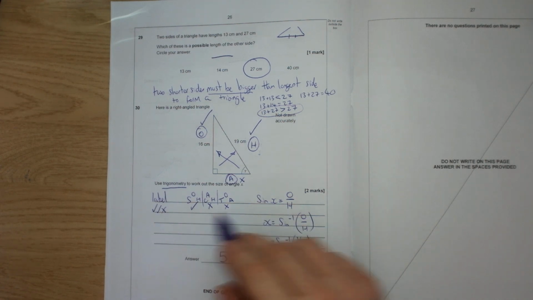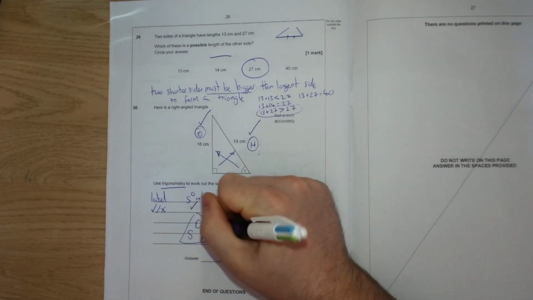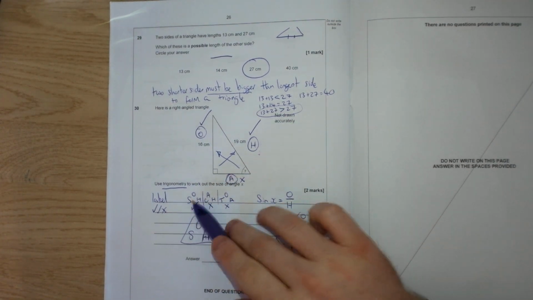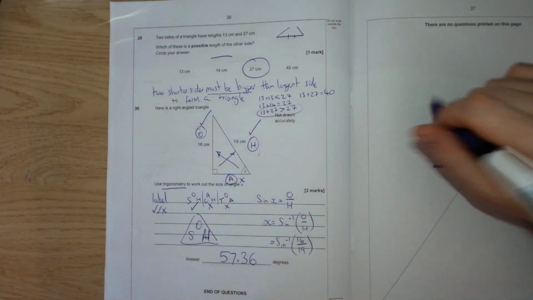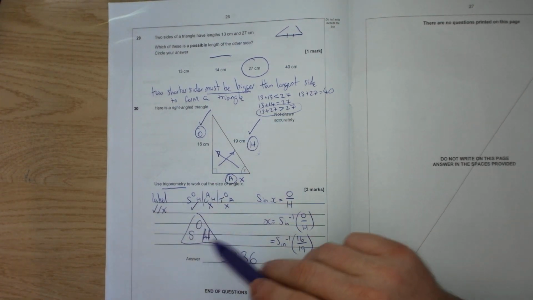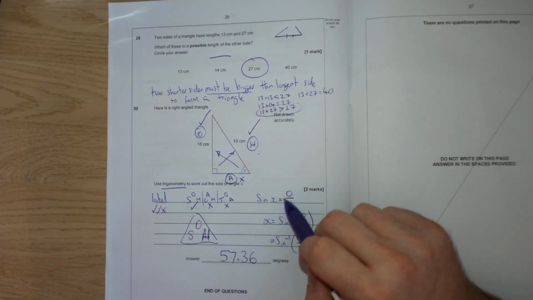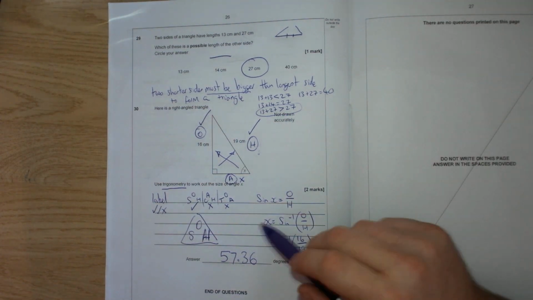As a triangle, sine is opposite over hypotenuse. The reason I wrote them in triangles there is just to help me remember whether I'm going to times or divide. Whenever you find an angle, you are always going to be dividing, because your sine, cos and tan is always on the bottom row. So sine of x, sine of the angle, equals opposite divided by the hypotenuse.